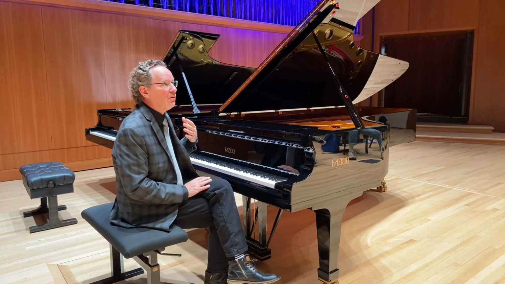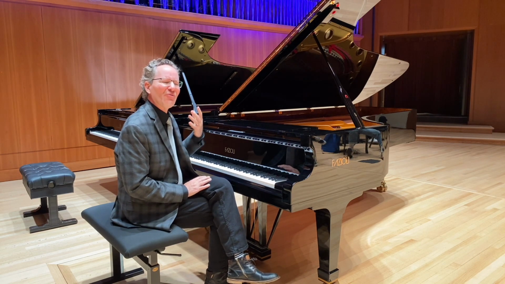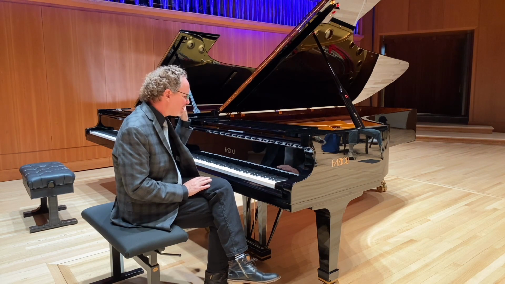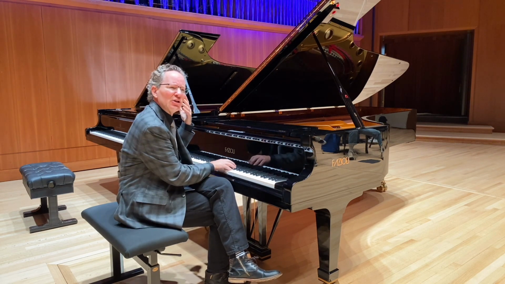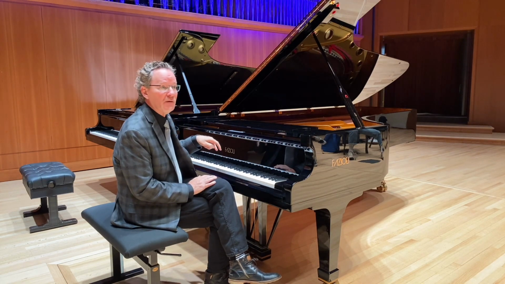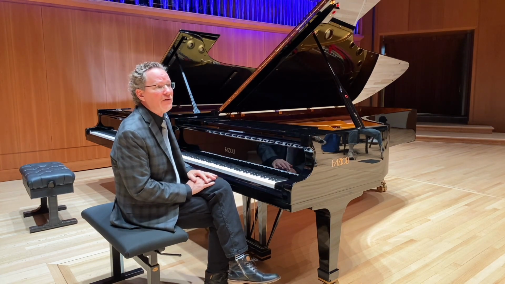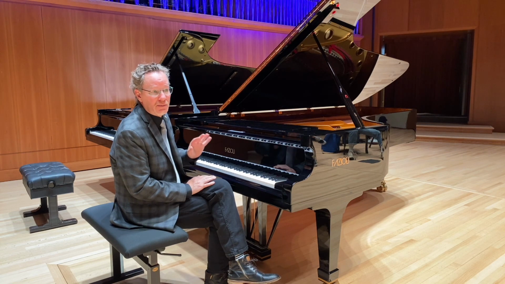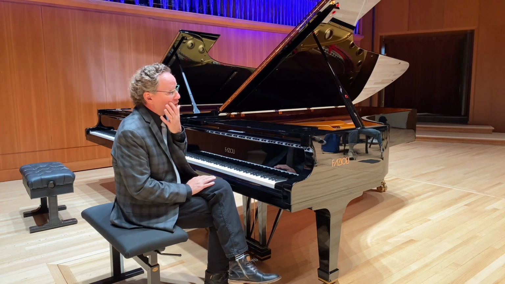And how does this theme go? What are the intervals of the theme? What will it sound like if I move it to B flat major? What scale degree does it start on? All these questions you never had to ask in playing repertoire, suddenly you have to ask.